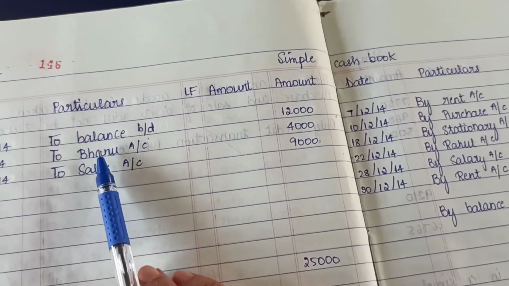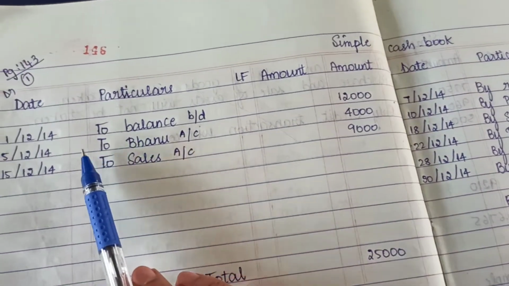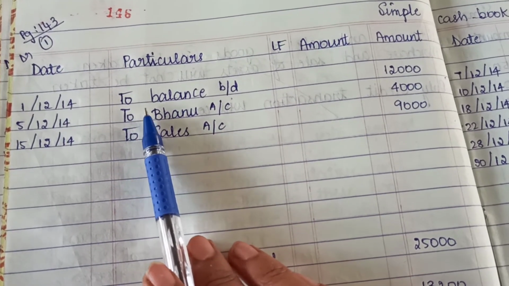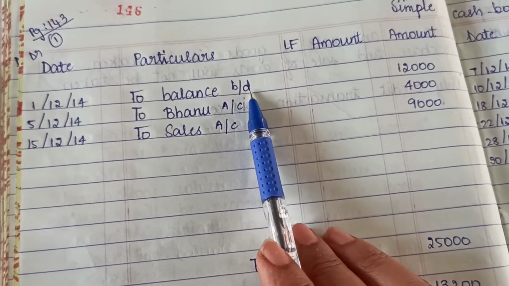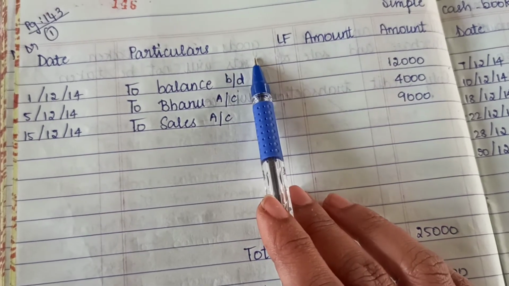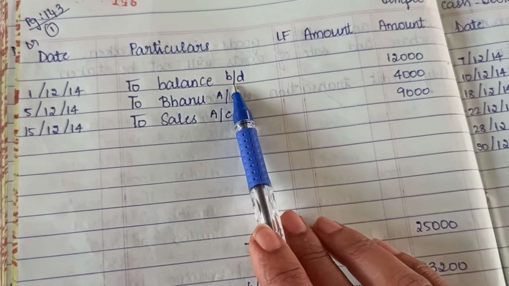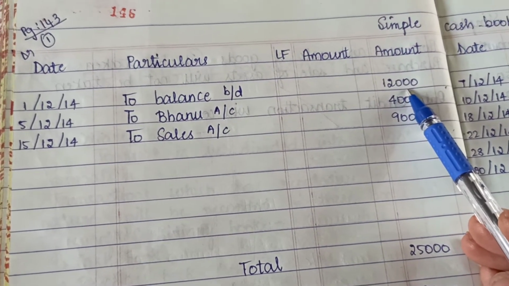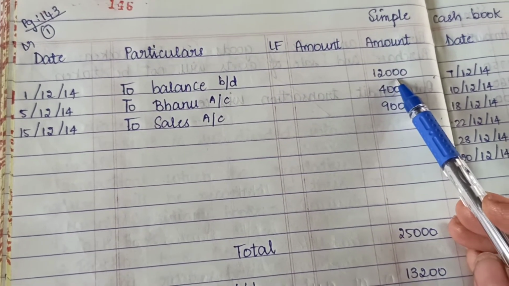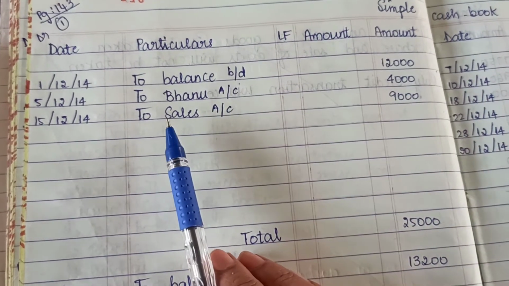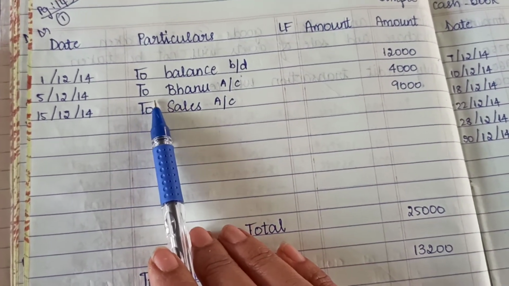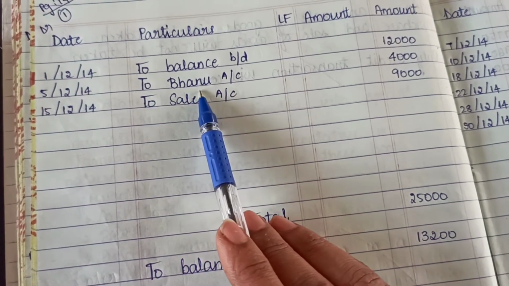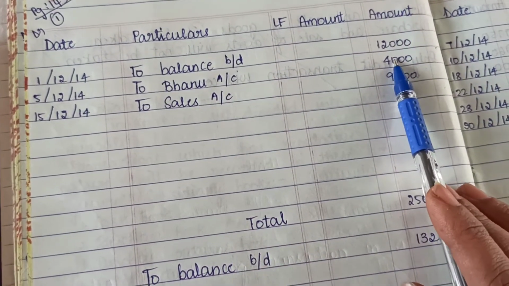On the first date it is given as cash in hand, correct? Cash in hand, I told you, is an opening balance. We'll write it as to balance brought down. It means some cash was there previously that we are bringing into this account. That's why it is on the debit side, 12,000. Next, on the fifth date, cash received from Banu is given. We are receiving the cash, so write the date in the date column, to Banu account 4,000.